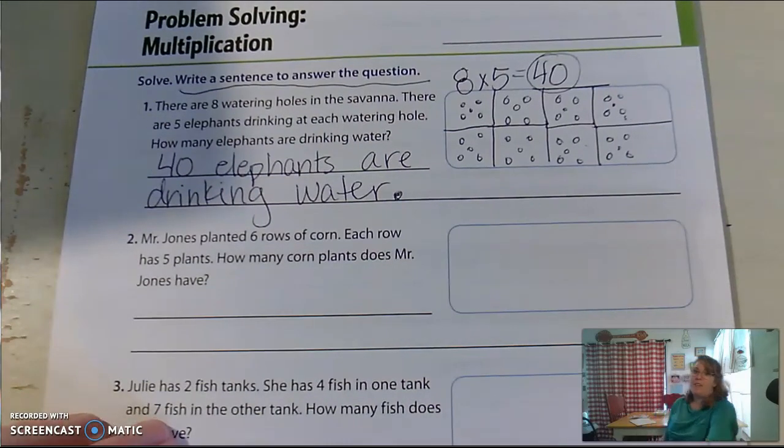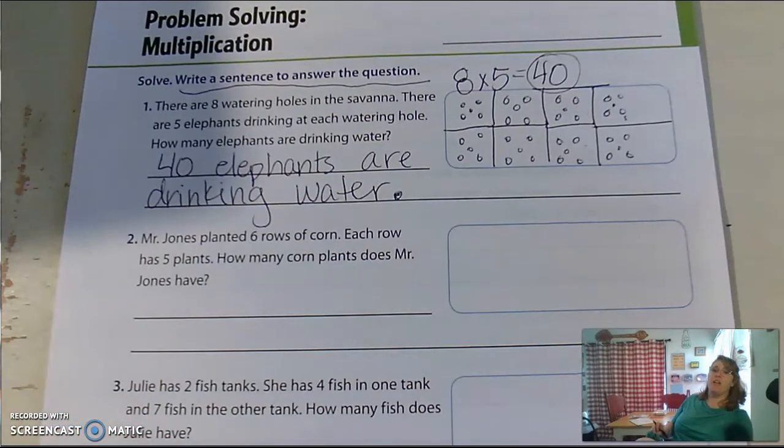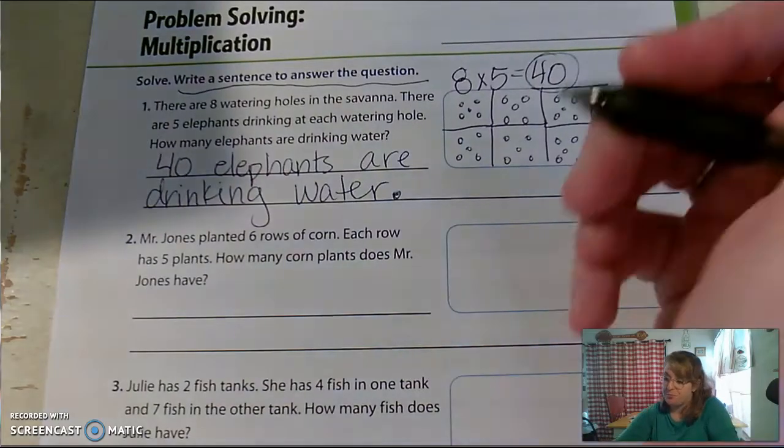Mr. Jones planted 6 rows of corn. Each row has 5 plants. How many corn plants does Mr. Jones have? This one I'm going to do like an array.